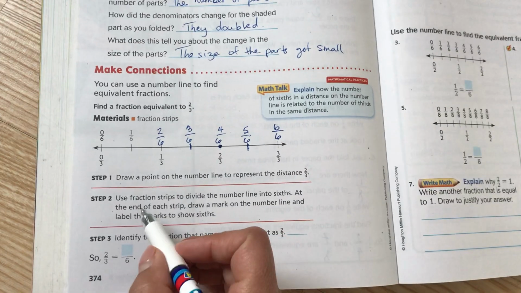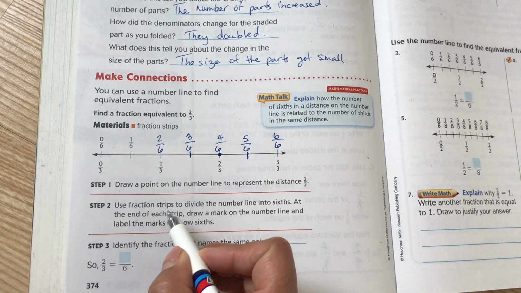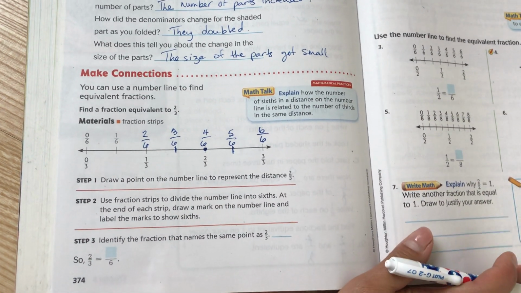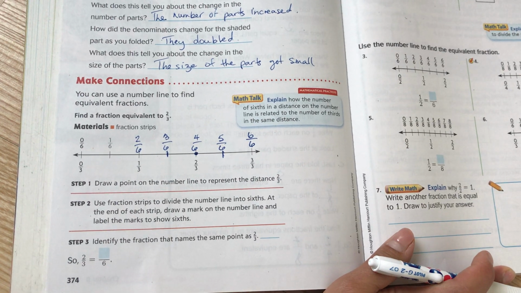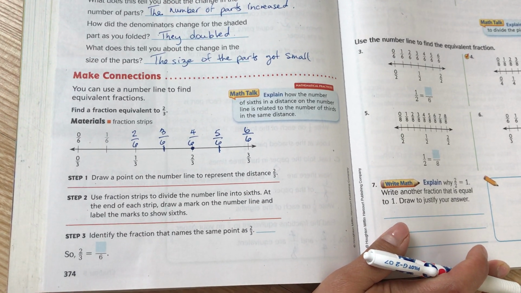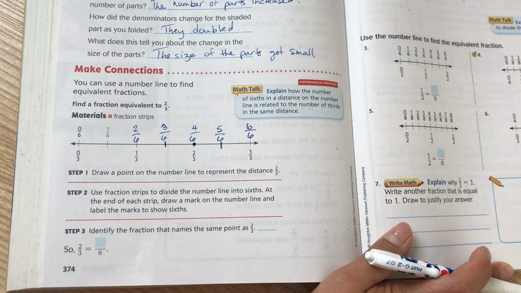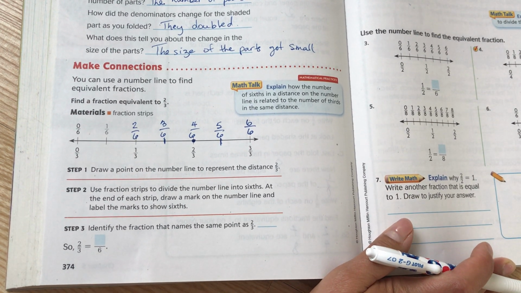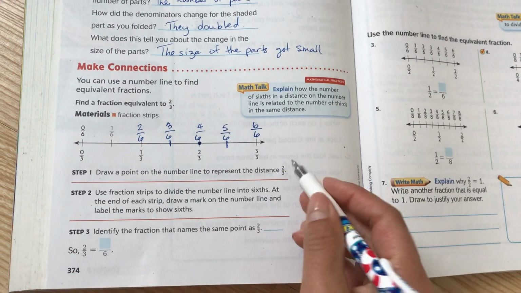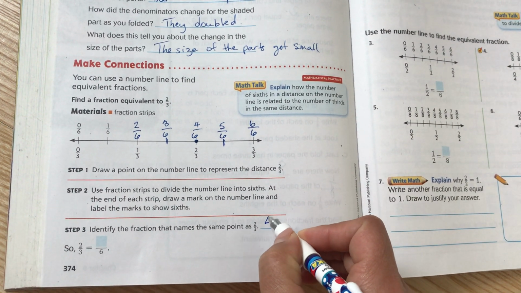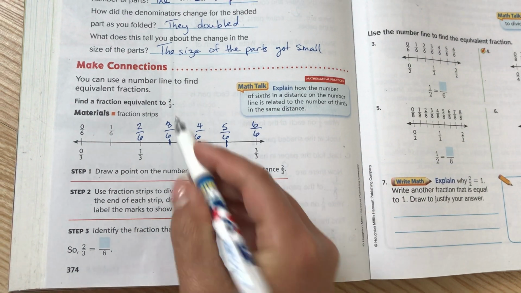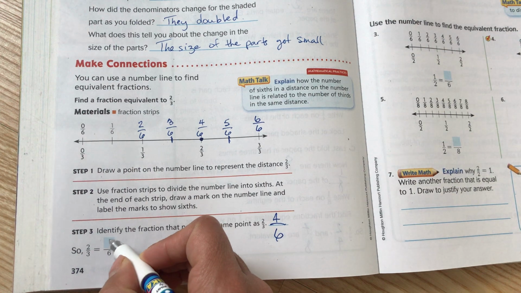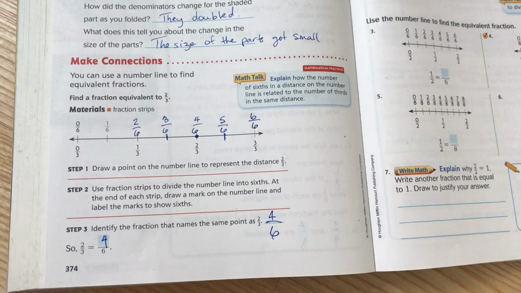Now, as I said, if you had your fraction strips out with you, you would have been able to use that to help you divide it up into sixths. And at the end of each strip, draw a mark on the number line and label the marks to show the sixth. In step 3, identify the fraction that names the same point as 2/3, and that one is 4/6. And remember, guys, this is much, much easier if you've got your fraction strips. So 2/3 equals 4/6.